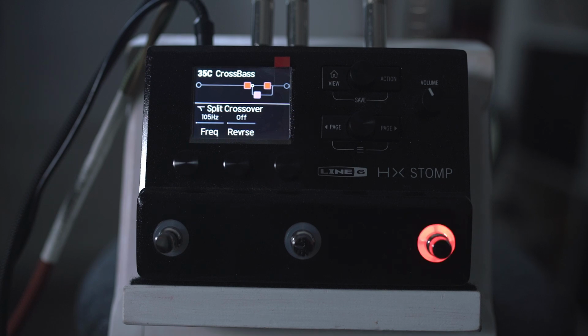For sure it's quite a powerful thing. So yeah, there's got to be some more uses for this stuff.